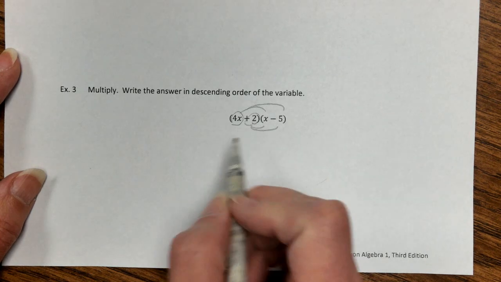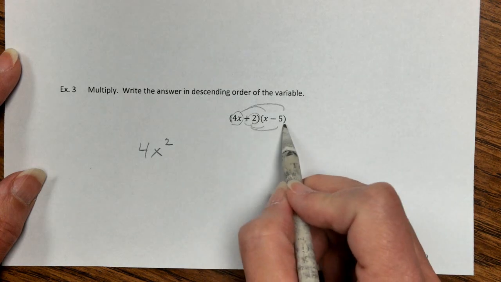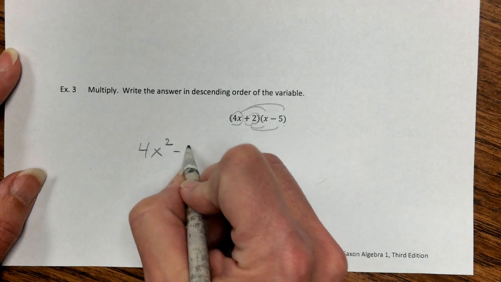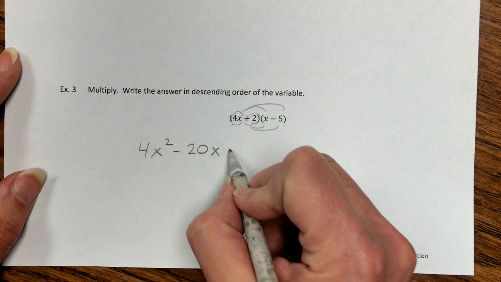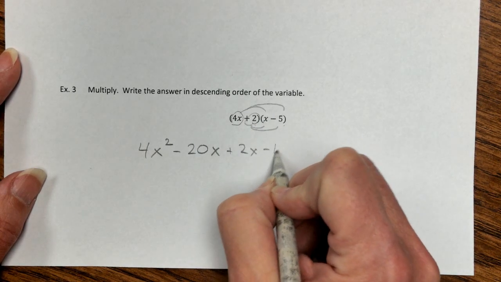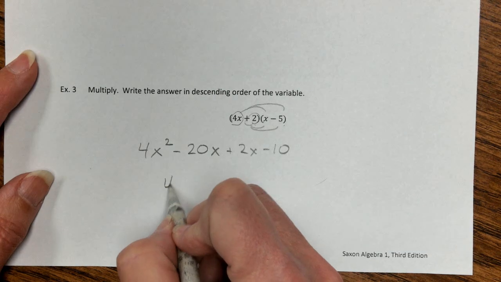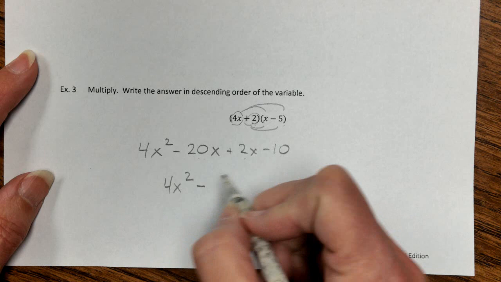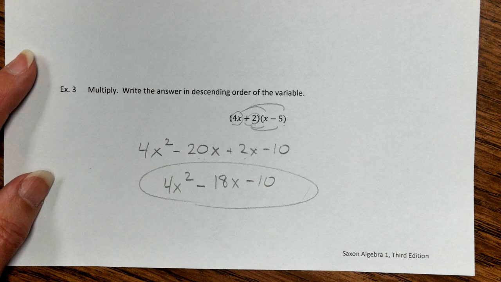So when I have 4x times x, that's 4x squared, and then 4x times negative 5, make sure you don't forget the signs, that is a negative 20x. Then we have to take 2 times both of those, so 2x, and then negative 10, so minus 10. And then we have like terms again. So we have 4x squared. These are opposite signs, so you subtract them. The larger one's negative, so it's minus 18x minus 10. So far, so good? Okay.